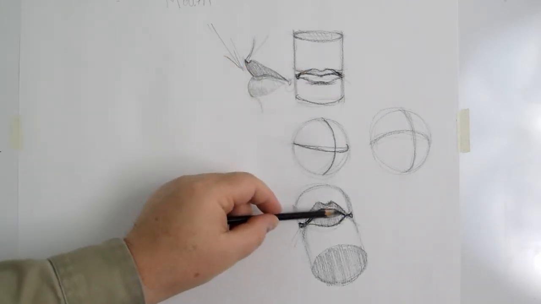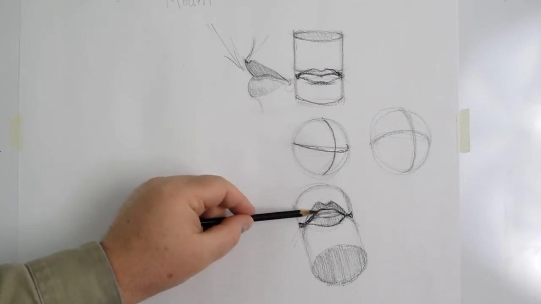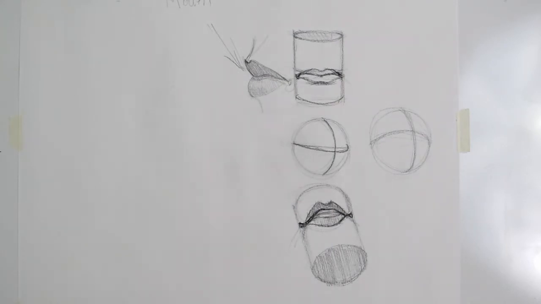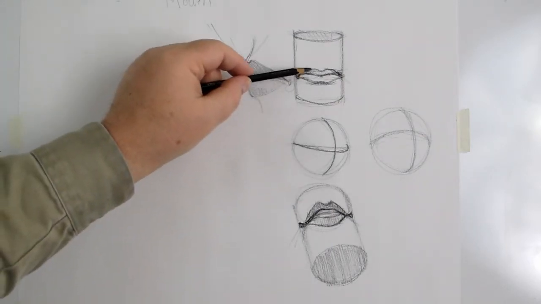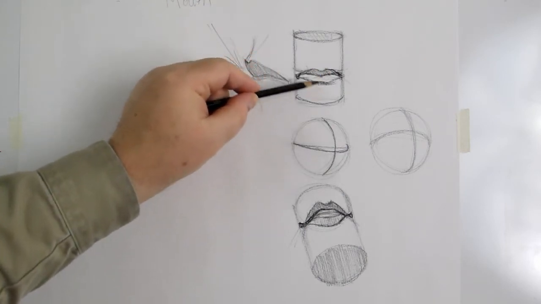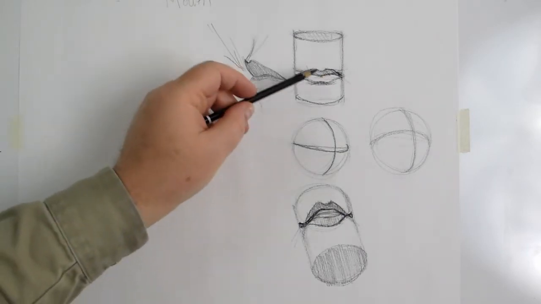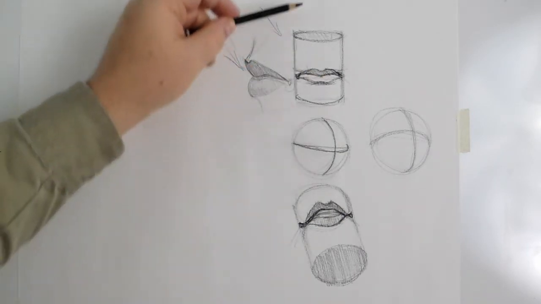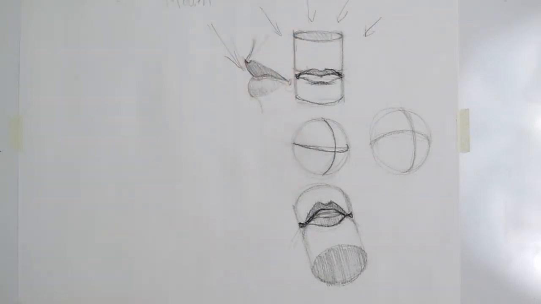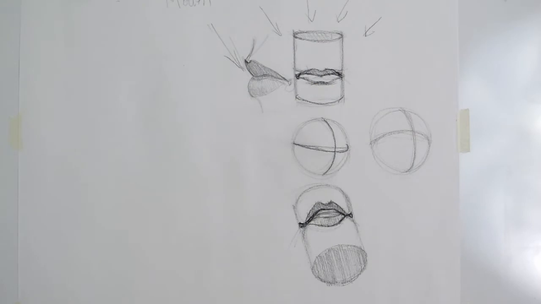So the top lip is usually going to catch a little darker, depending on its angle to the light. Normally the light's from above, so this lip is going to be a little darker than the bottom lip, not because of pigmentation, but because of the light, usually coming from above. So it doesn't matter where that light is, this is always going to be darker than this lip down here.